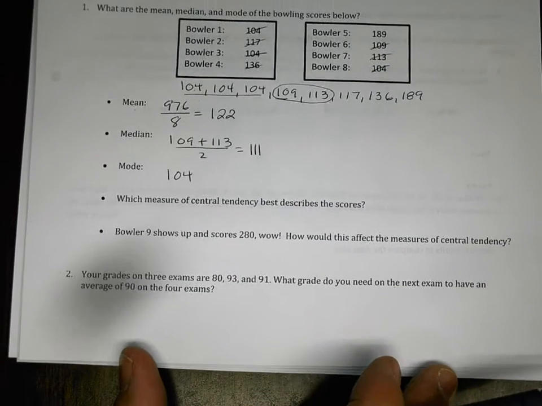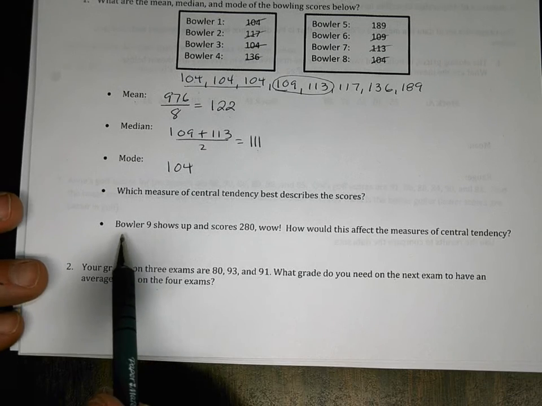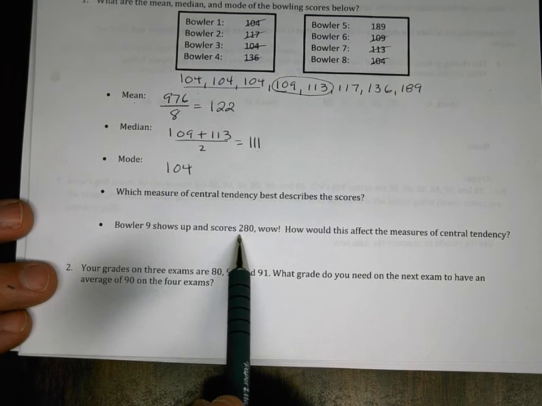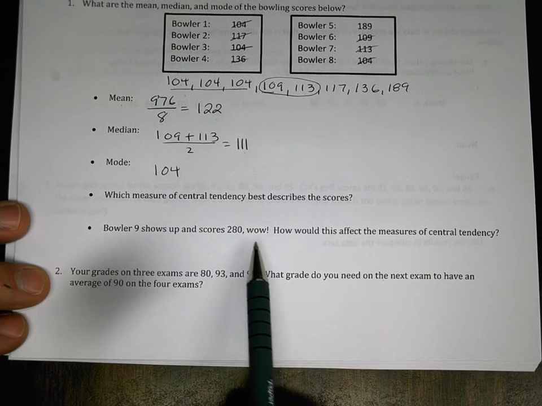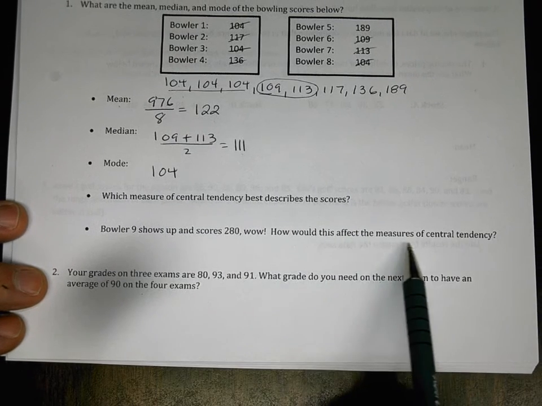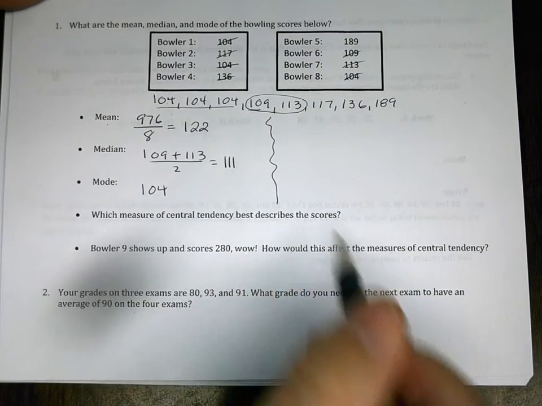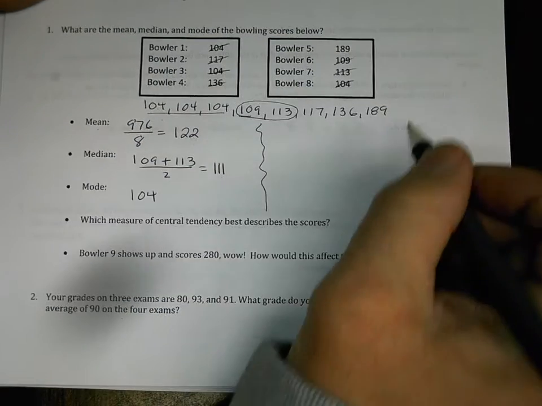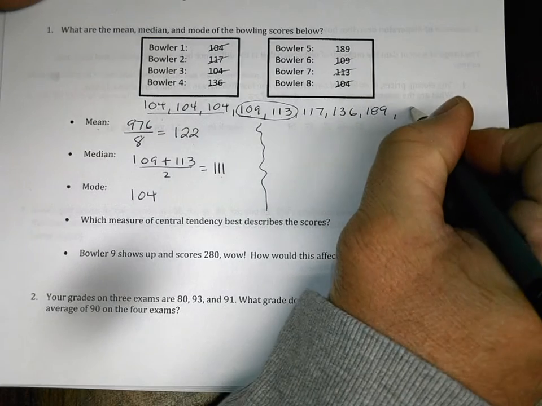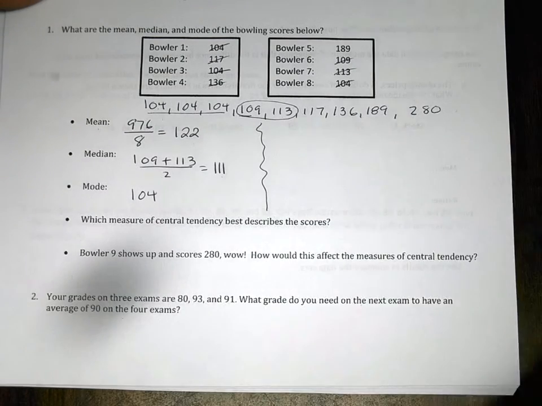All right, so bowler number 9 shows up and scores 280. Wow. How would this affect the measures of central tendency? So let's go ahead and find the mean, median, and mode with this new outlier. Let's add this guy out there, 280, and let's see how they change.